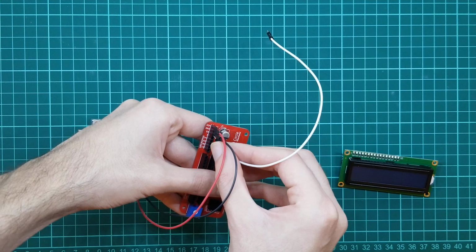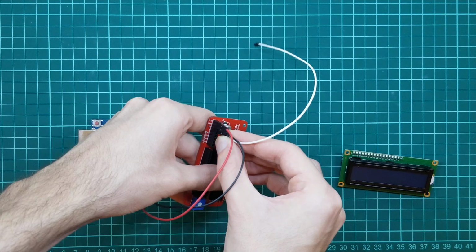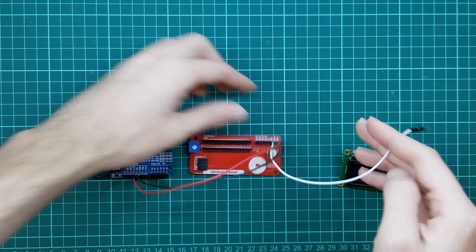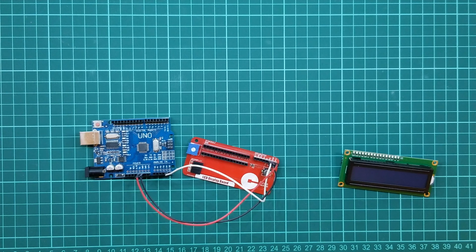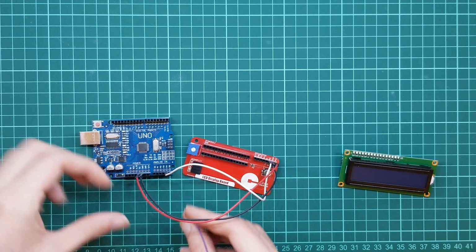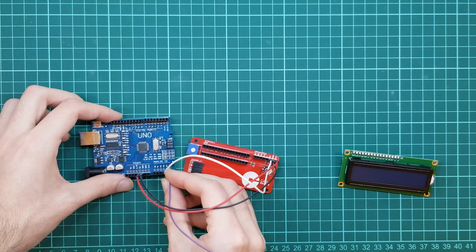LCD board SDA pin to Arduino analog 4 pin. Analog 5 pin to LCD board SCL pin, and attach the LCD.